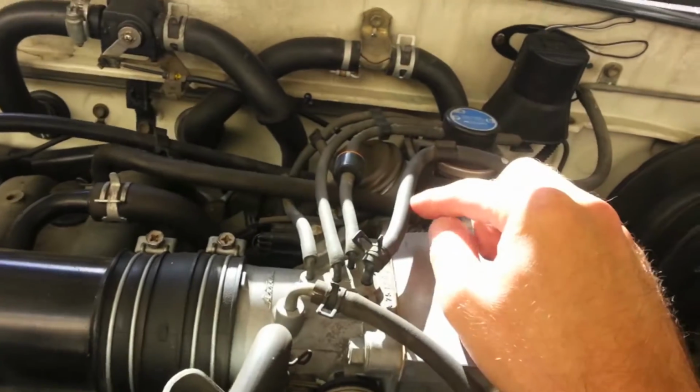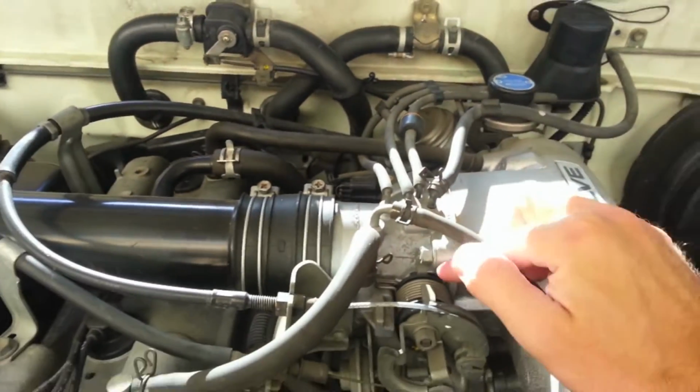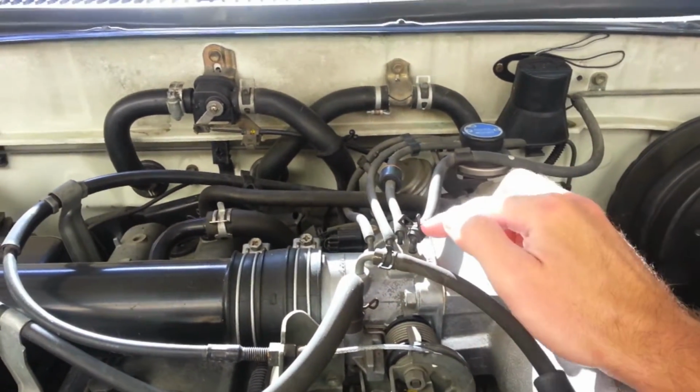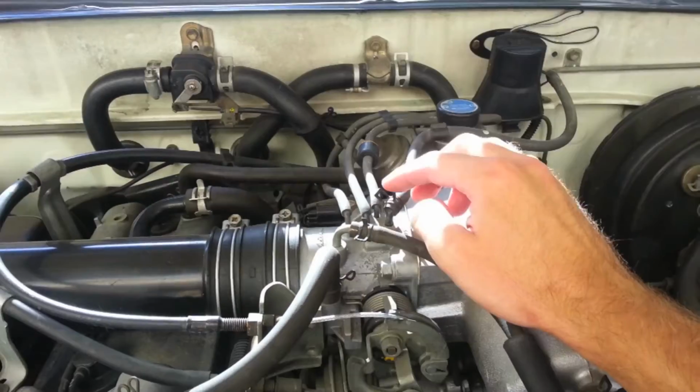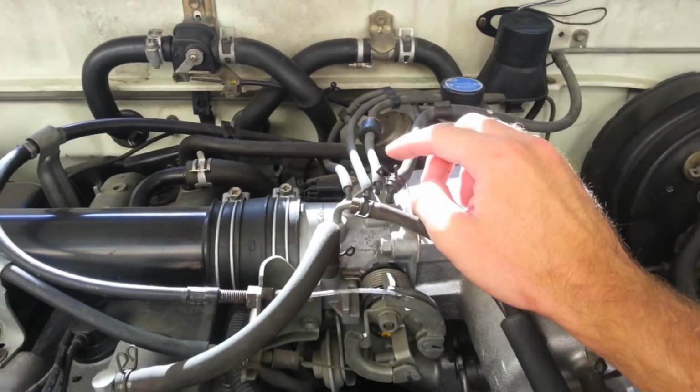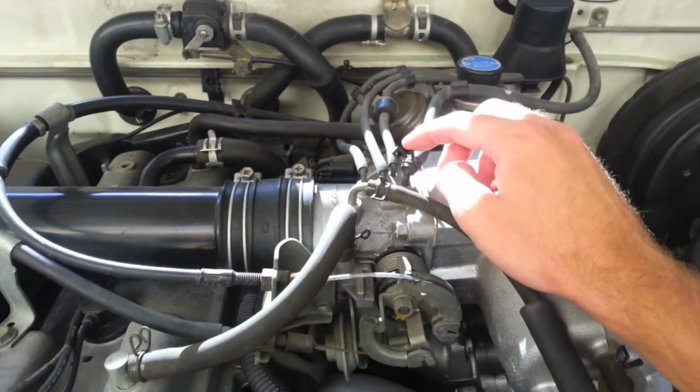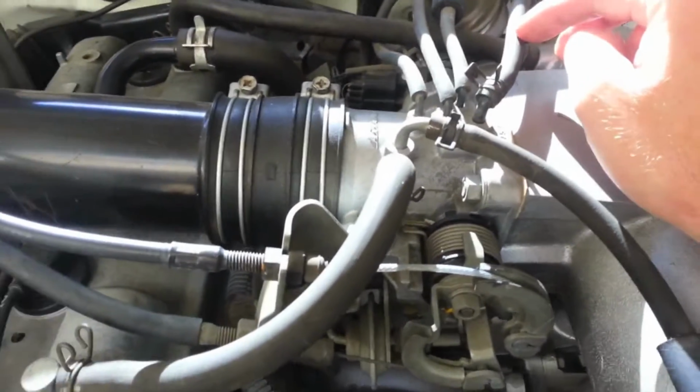Or what you have here is your throttle body. Now all these lines here, basically this creates a vacuum. It's air being sucked into the engine. This is your main, where all your vacuum comes from. So we'll keep that in mind.